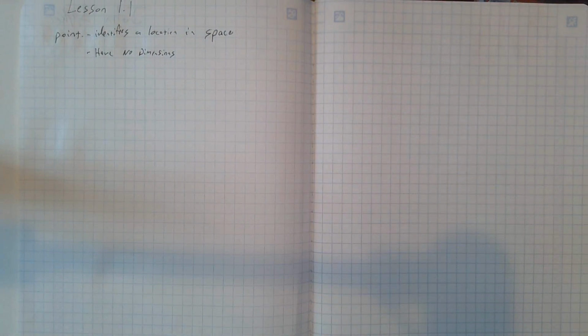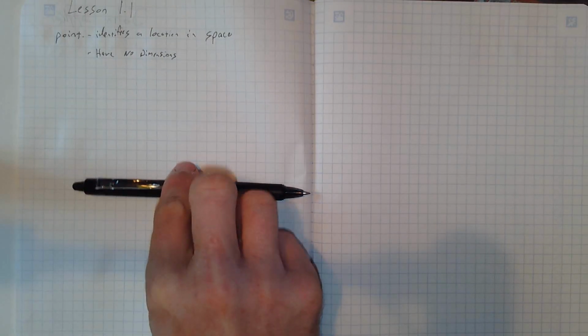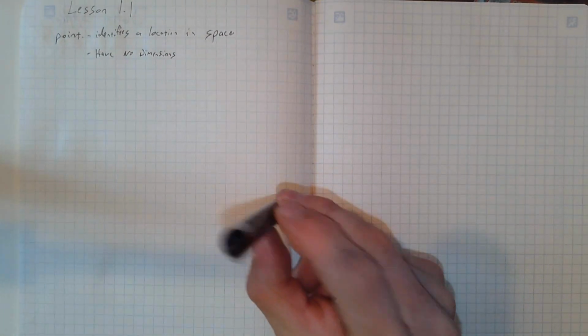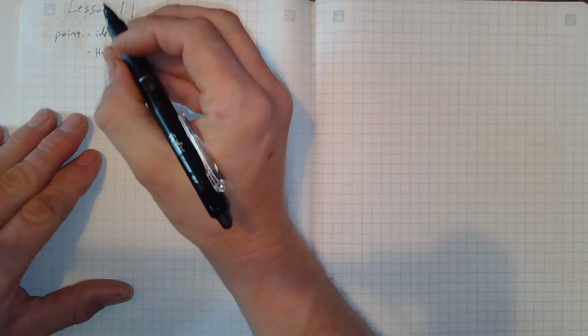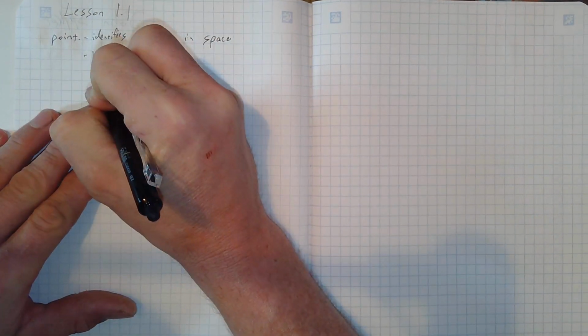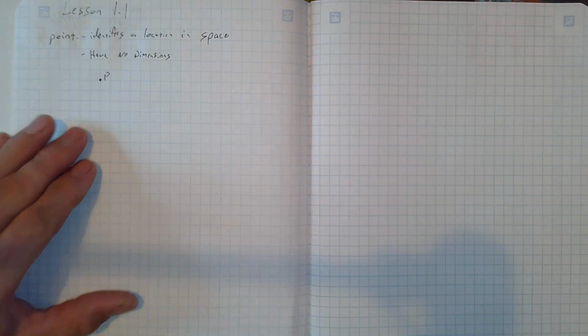All right, now what is a dimension? A dimension is like a length or a width or a height. Depending on your perspective, this could be a length, that could be a length, or it's a height. Whatever. We live in a three-dimensional world, where we have lengths, widths, and heights. Points don't have any of those. They're just a point. They don't have any measurable significance. A point is usually designated with a letter. Like this would be point P. That's point P.